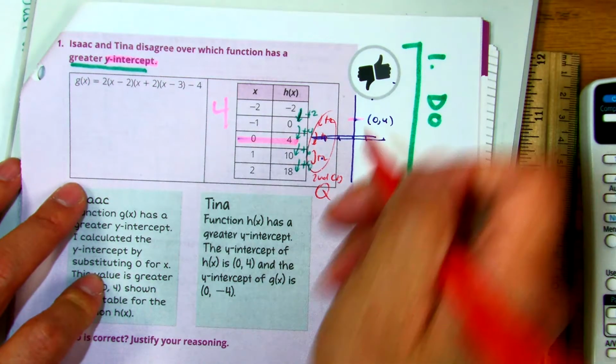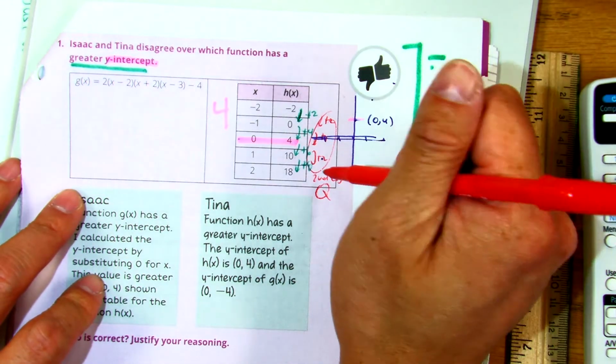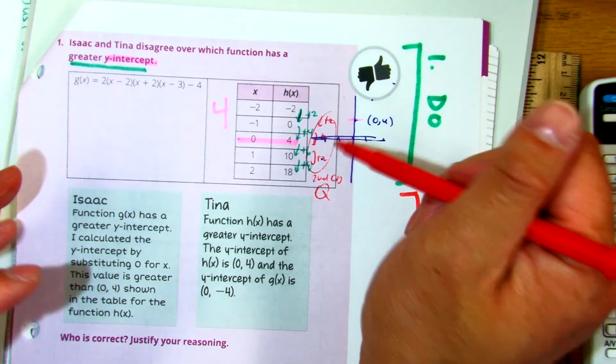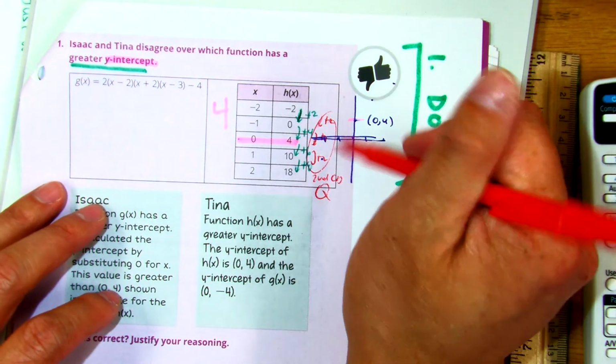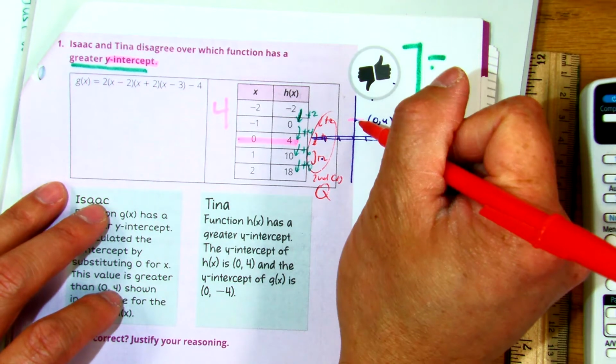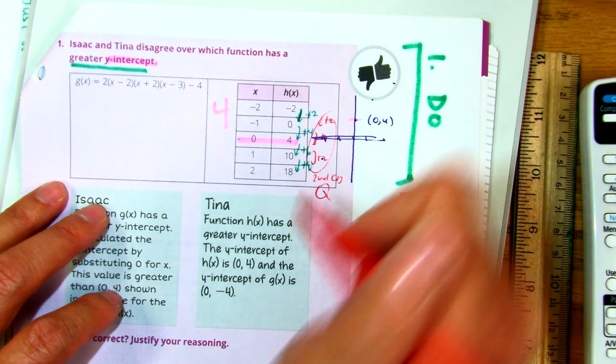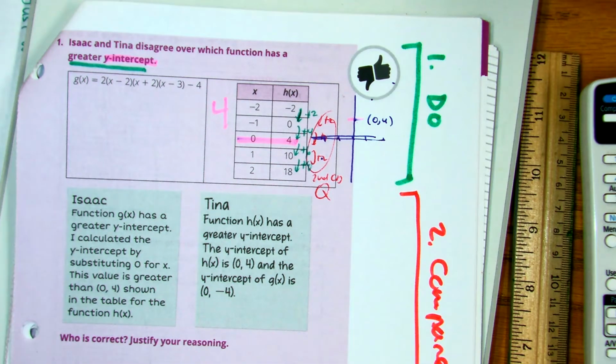But when I asked the students when they did this, I asked them, well, did that help you with the problem? Not necessarily, but you just need to know that the graph crosses the y-axis at 4. Thank you, Jeremy. Nicole?